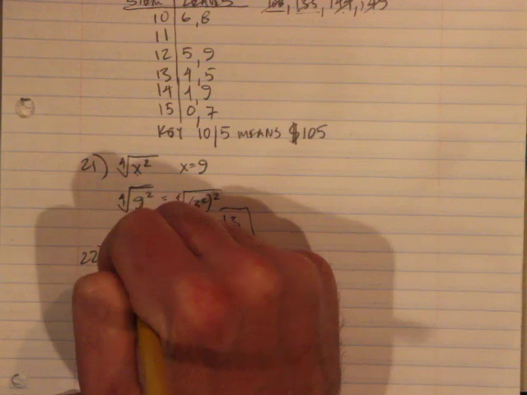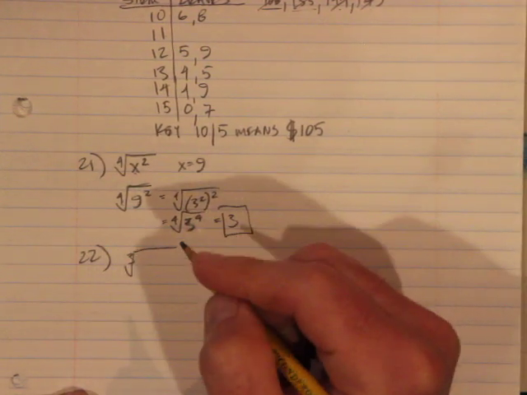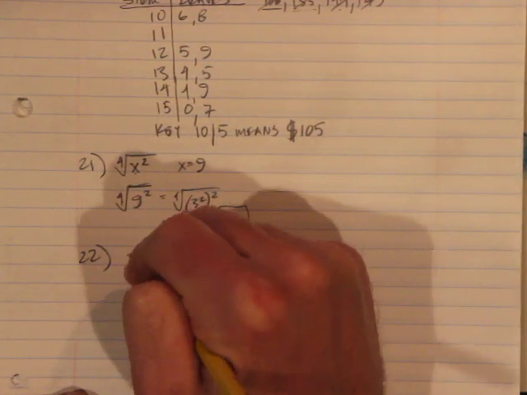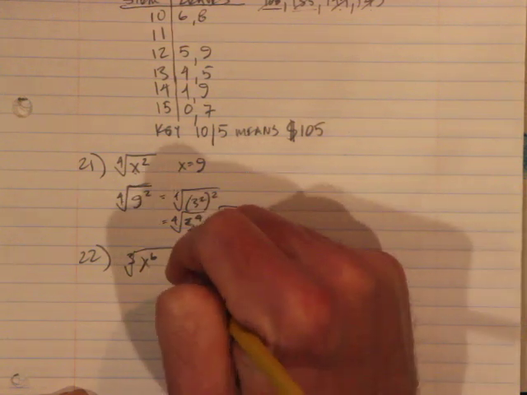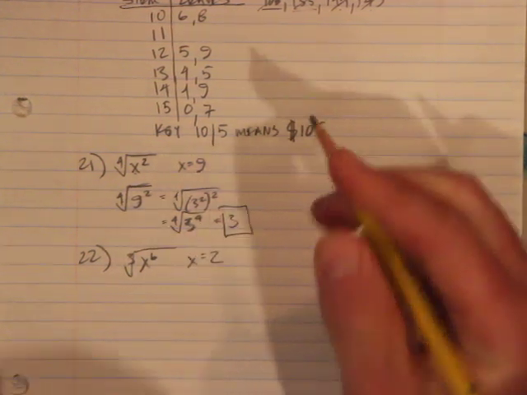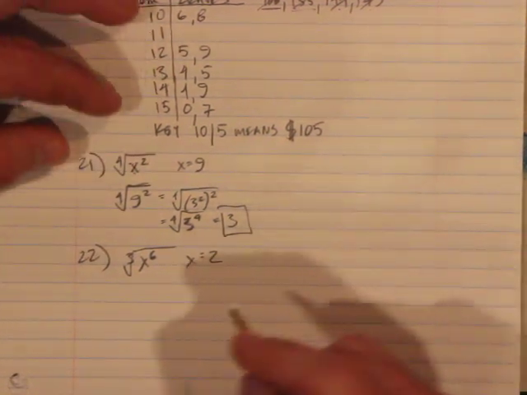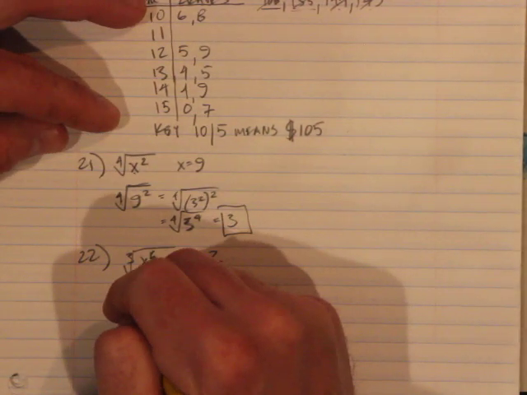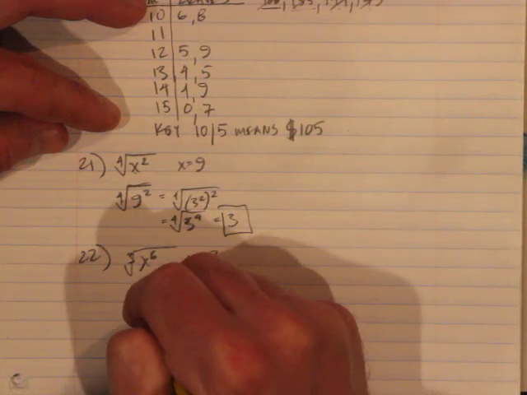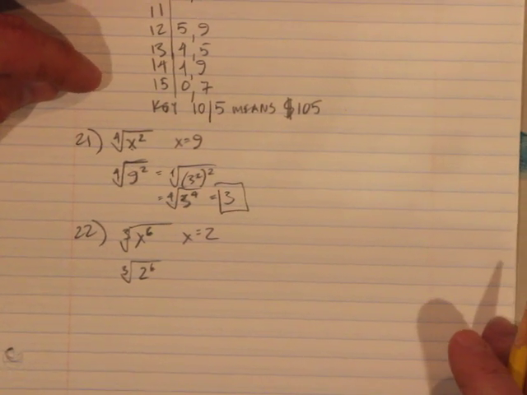Evaluate the third root of, sorry, that's messy, x to the sixth when x equals 2. Now for this one, let's rewrite this as the third root of 2 to the sixth power.